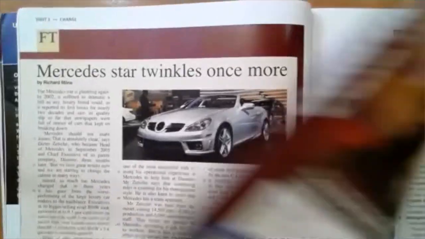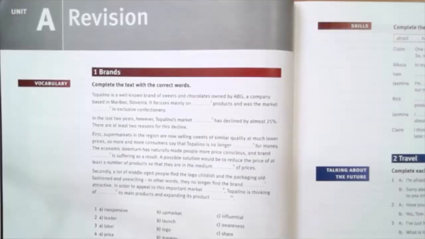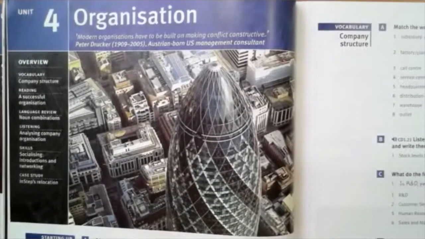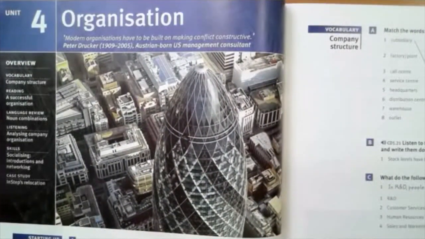Even though the book is about 10 years old, there really aren't a lot of topical areas that I would consider to be outdated. Many of the topics still ring true, even though some of the details might be a bit different, but the overall gist is quite timeless. So let's take a look at an example unit.